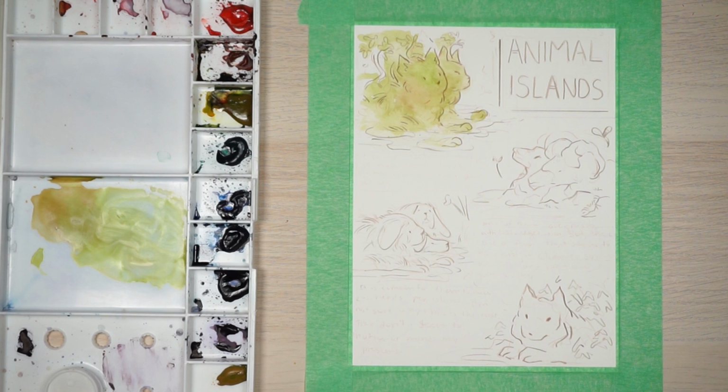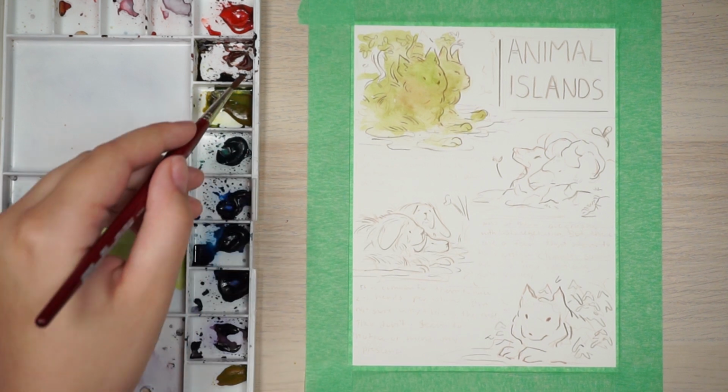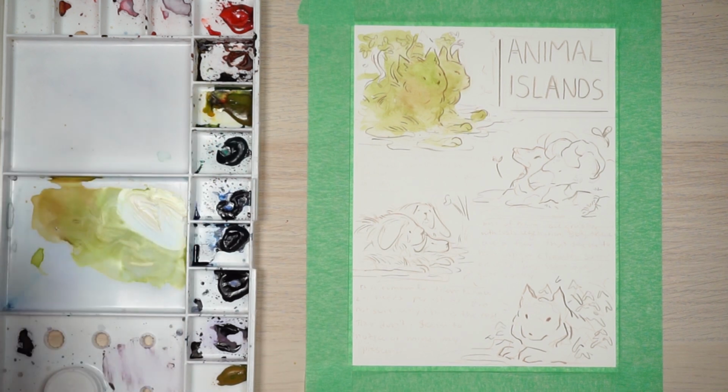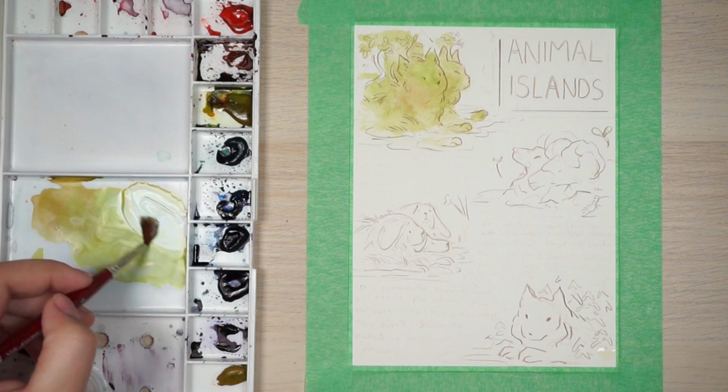So I colored in the kitty island, and I just want to add some darker shadows. This paintbrush feels really nice to hold.